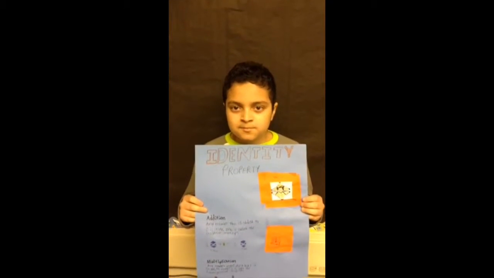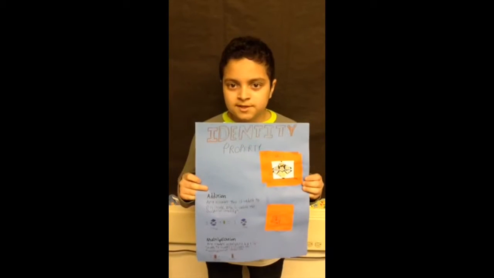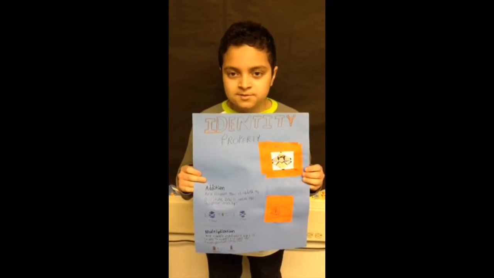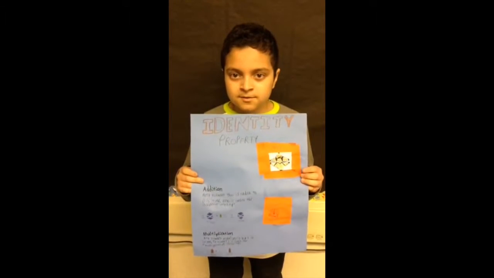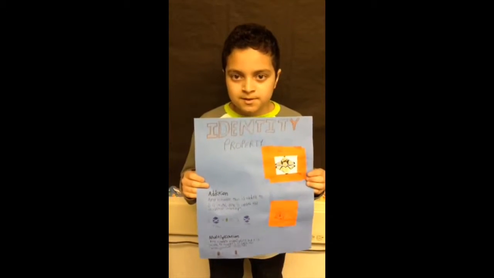For my poster, I did the identity property. For the identity property of addition, it's adding a number to 0 to get the same number as itself. For multiplication, it's almost the same, except instead you're multiplying any number by 1 to get itself.